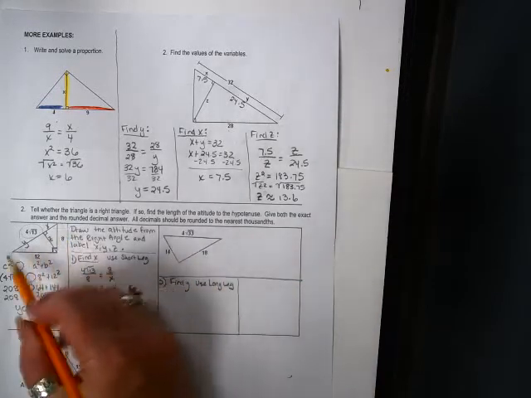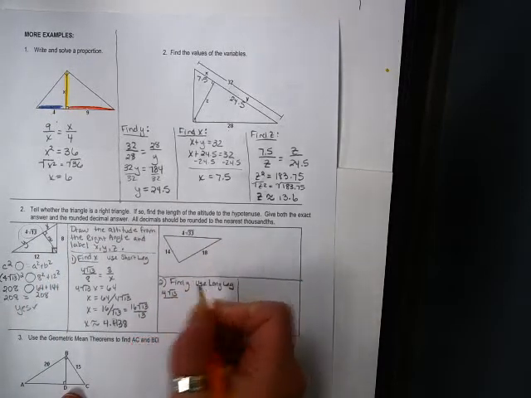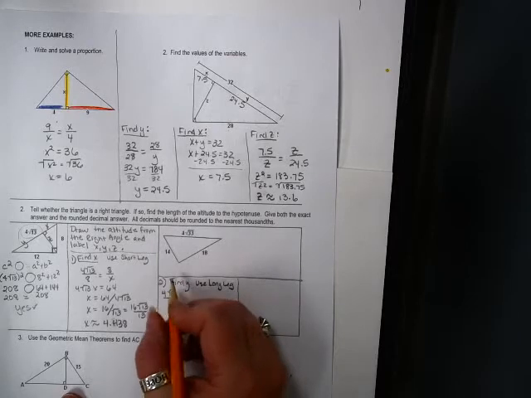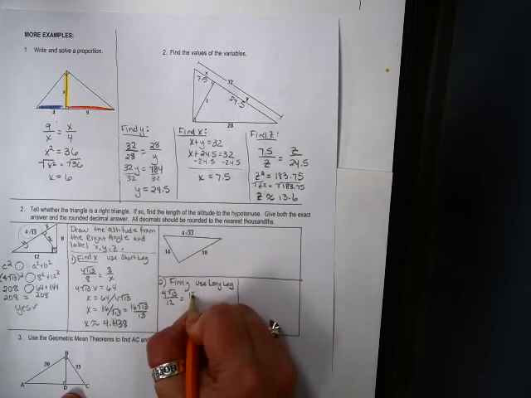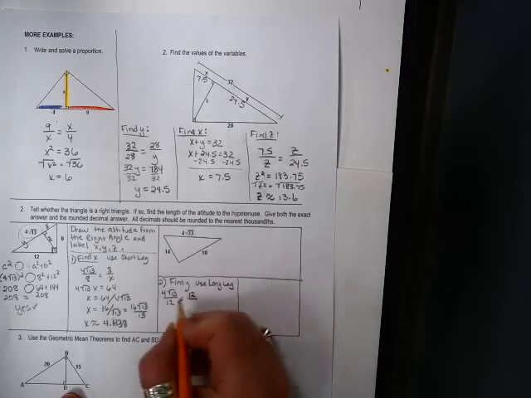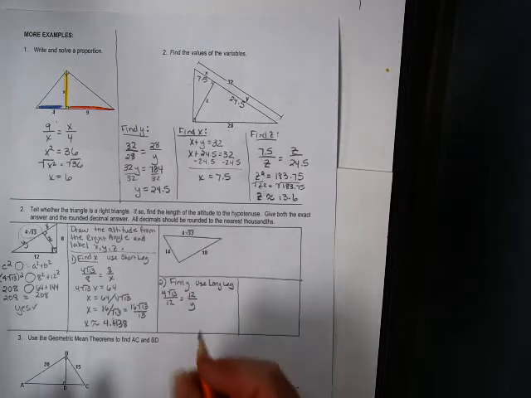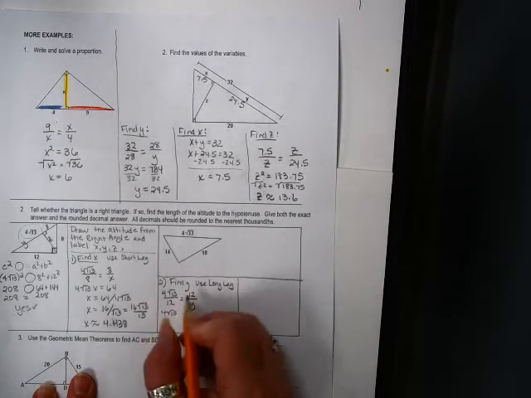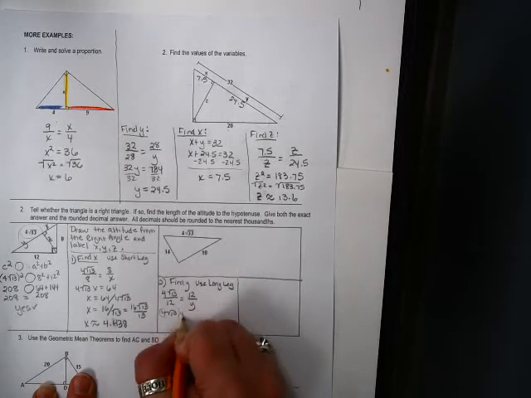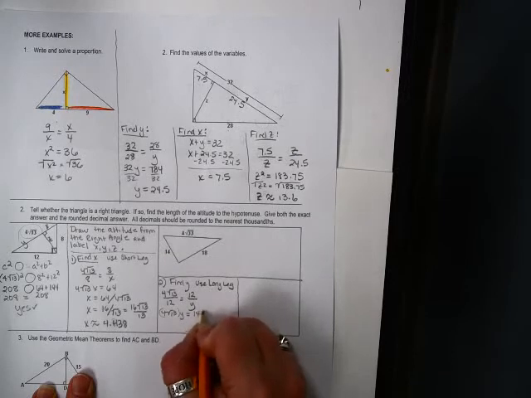Okay, so hypotenuse, always start off with the hypotenuse. 4 rad 13 over the long leg, which is 12, equals the hypotenuse of the medium over y. Cross multiply. You get 4 rad 13 times y equals what? Good, 144.